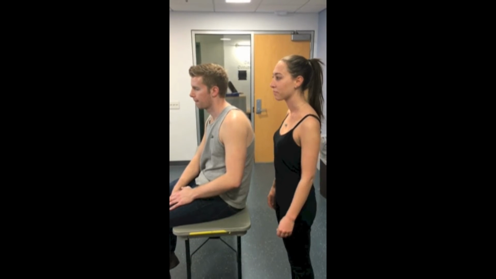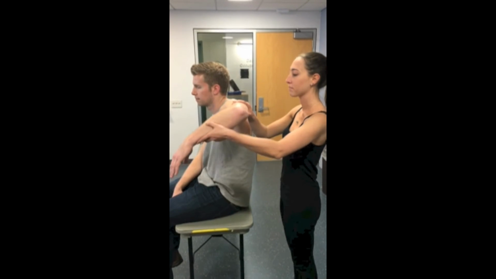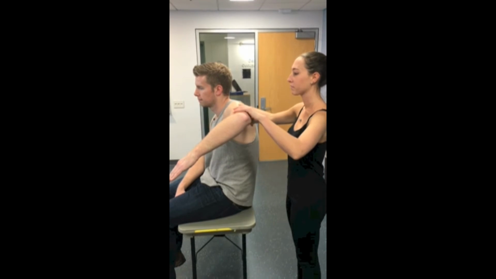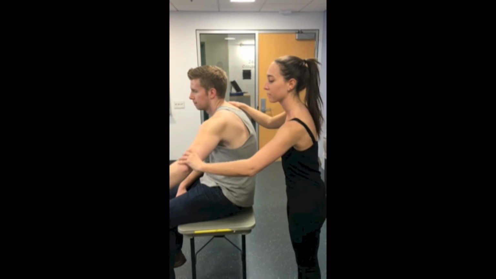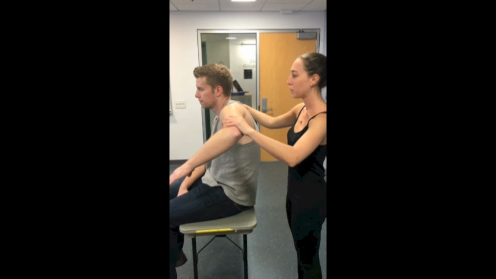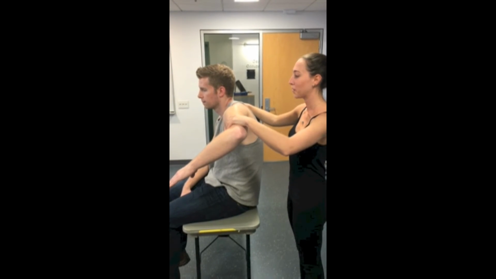Patient position. Shoulder abduction in slight extension with the humerus in slight medial rotation. Pressure against the posterior lateral surface of the arm, above the elbow, in the direction of adduction and slight flexion. Pressure in 3, 2, 1.